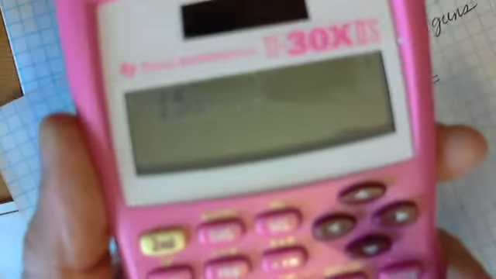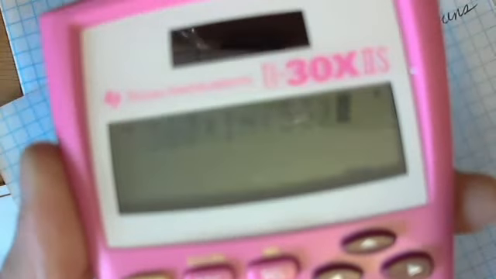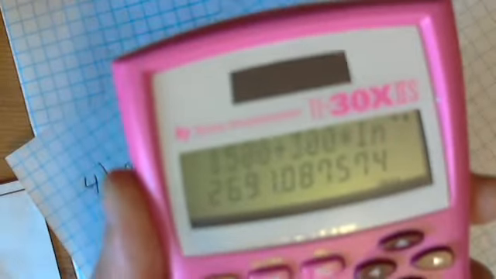So let's do that again. 1,500, oops, plus 300 times ln key, put in 53, close the parentheses, hit enter, and this time I should get a lot more guns, right? 2,691 rounded to the nearest whole gun would just be 2,691.